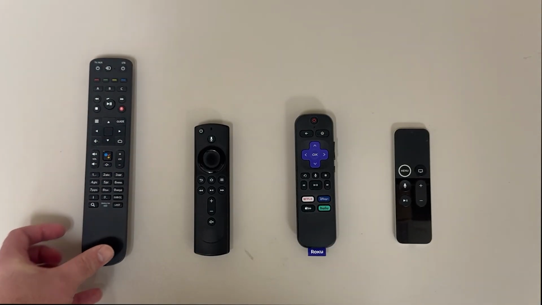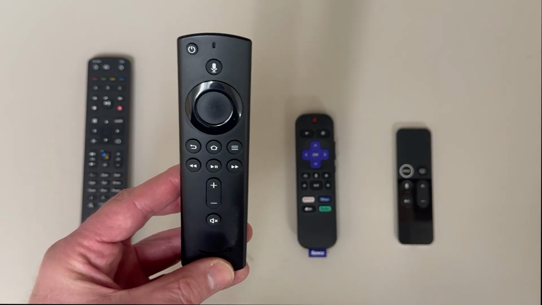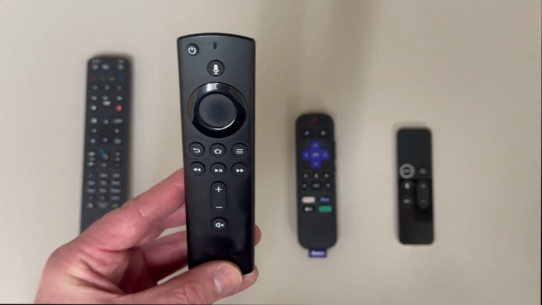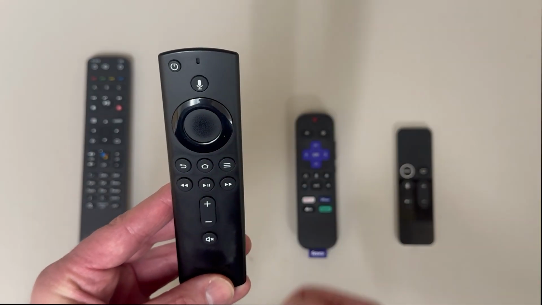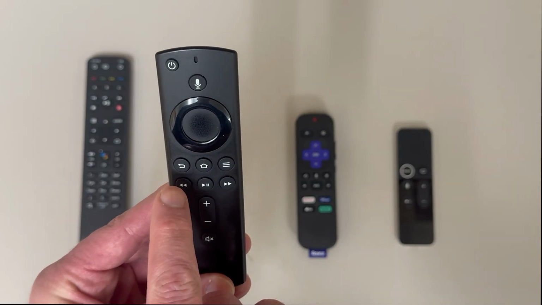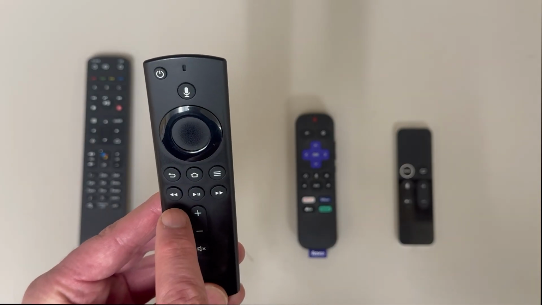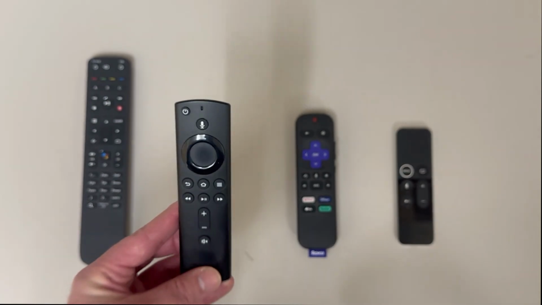So for the Fire Stick remote, you have a similar setup. You have what is called the navigation ring. Pressing the top, bottom, left, or right will navigate you accordingly, and the select button is the middle button where you rest your thumb. You also have a back arrow, just an arrow with a curly tail on it, and you also have your playback buttons here: rewind, play, pause, and fast forward.